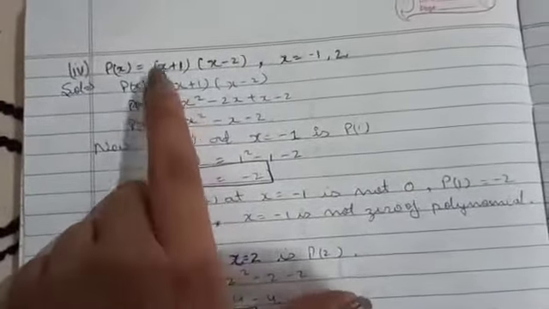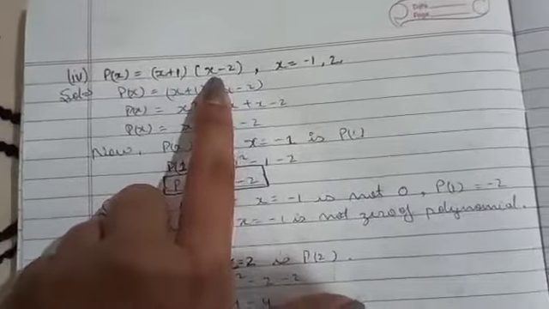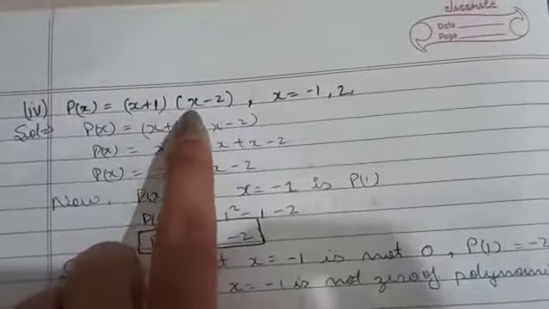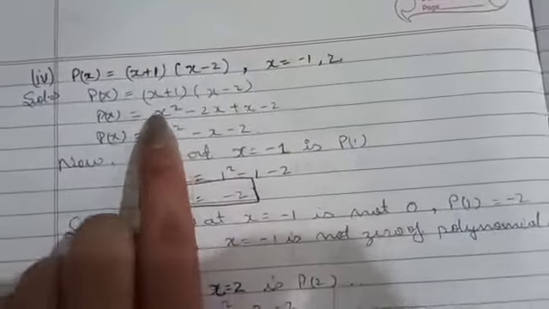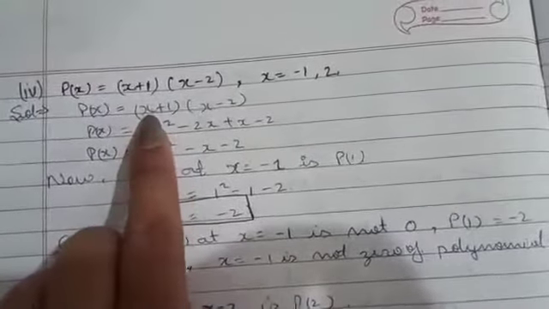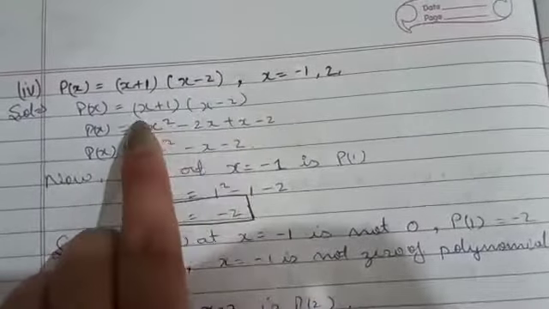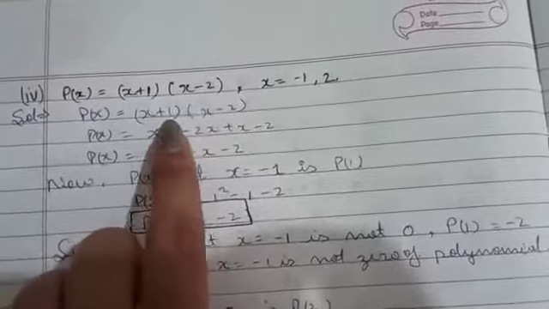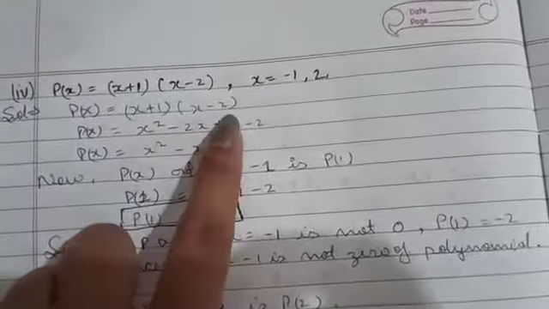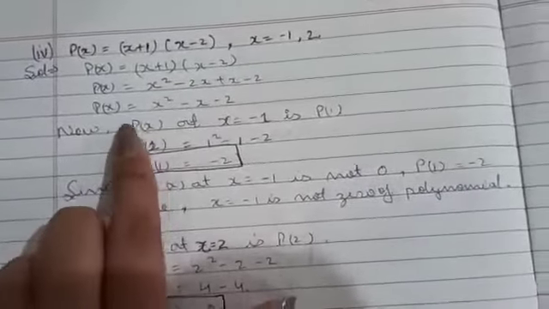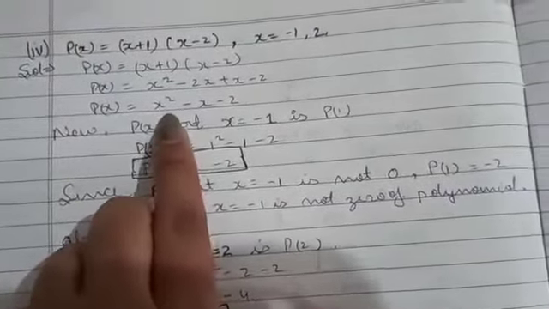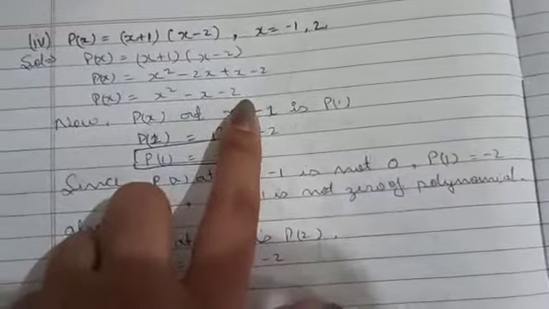See, x multiply x, then x multiply minus 2, then 1 multiply x, then 1 multiply minus 2. So x multiply x is x square, x multiply minus 2 is minus 2x, then 1 multiply x is x and 1 multiply minus 2 is minus 2. So the polynomial we get after multiplying is x square minus x minus 2.